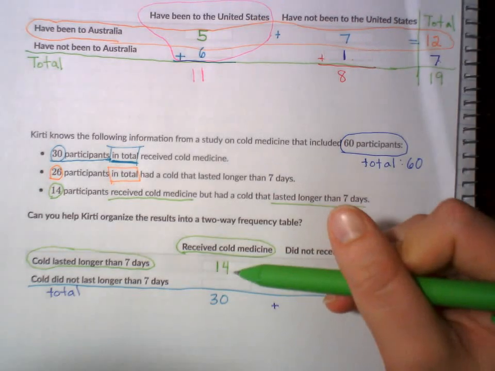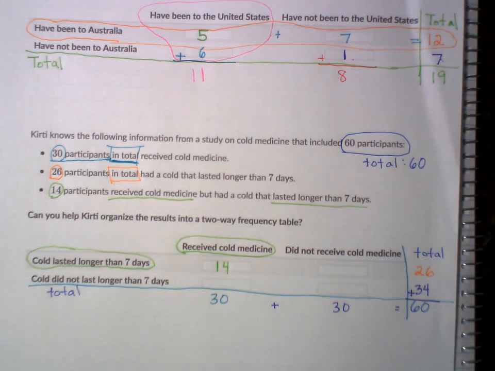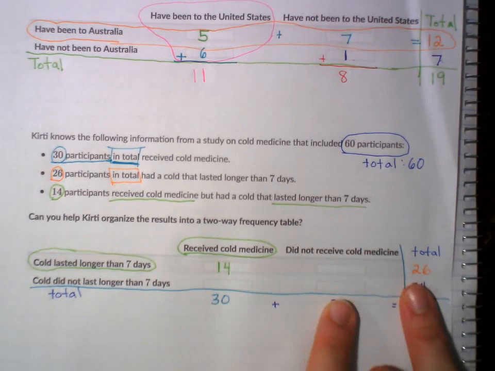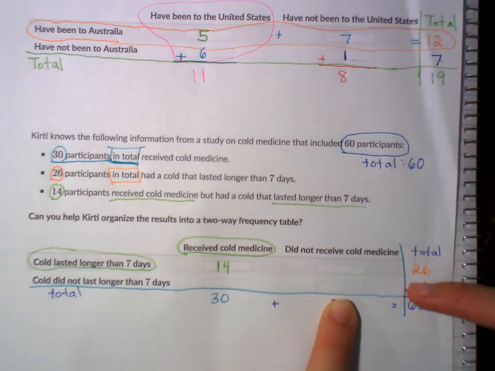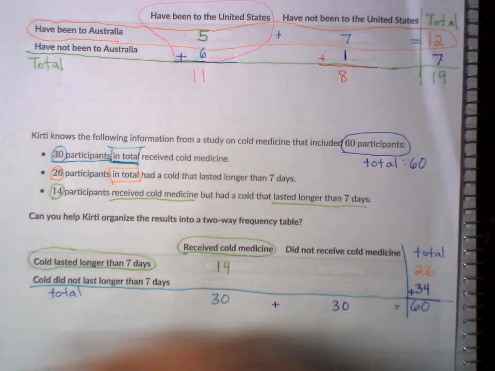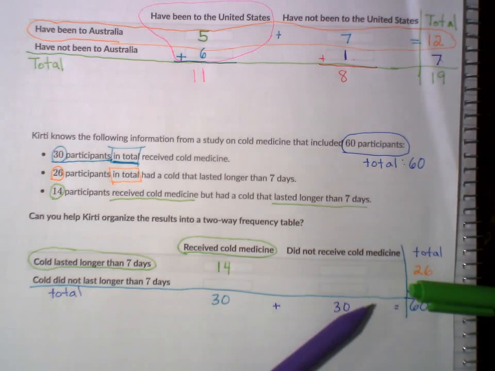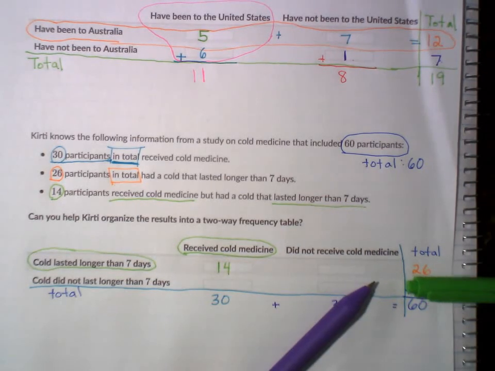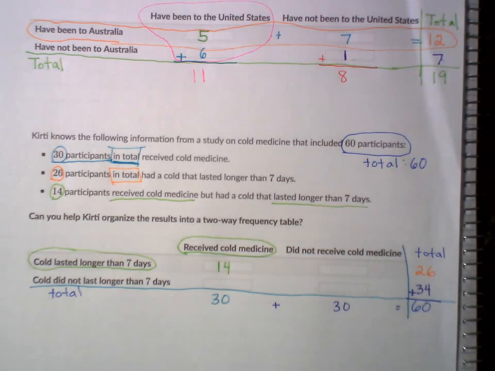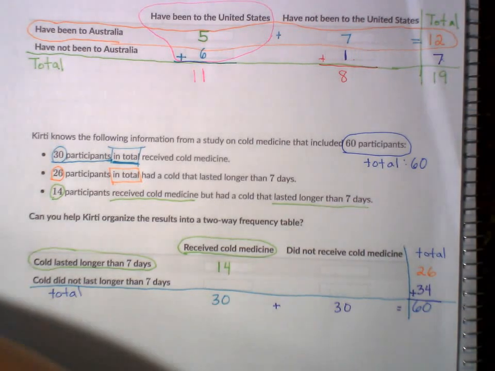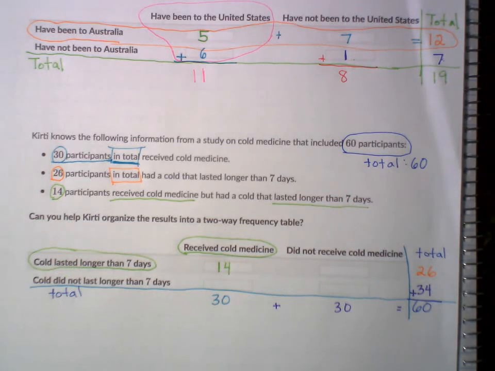Sorry. Okay, so 14 received cold medicine and had a cold that lasted longer than 7 days. Okay. That's all the information they gave us. Well, actually, what did they give us? They gave us 30, 26, 14. They didn't give us these two. We figured those two out. They gave us the 26, 60, 30, and 14. So we have to figure out the rest, but we have the totals. So it's just working backwards.